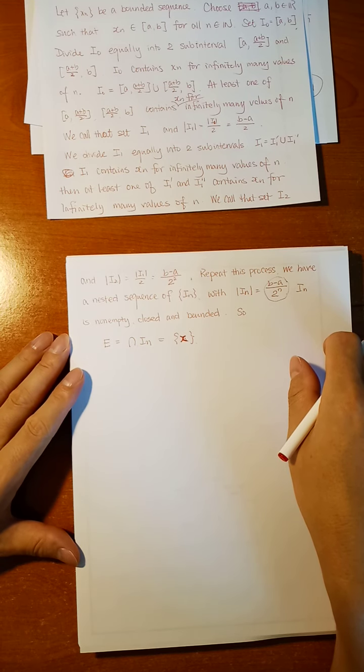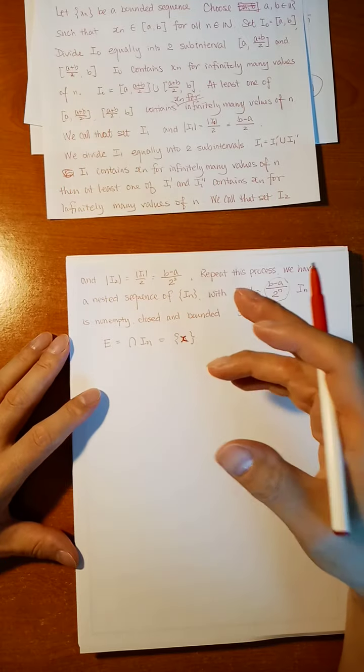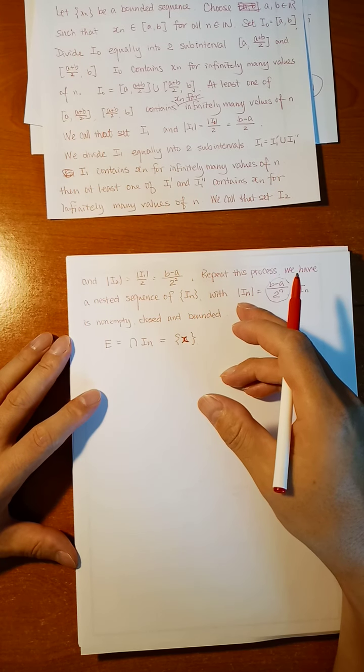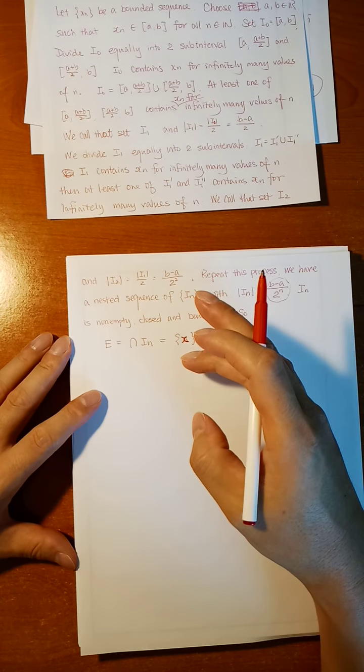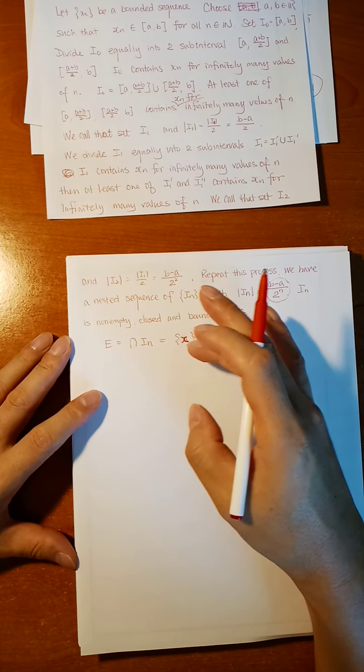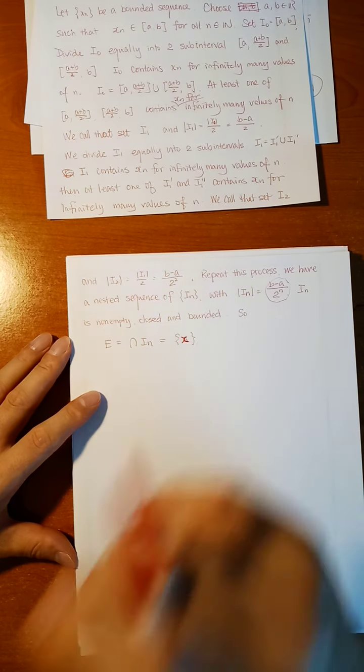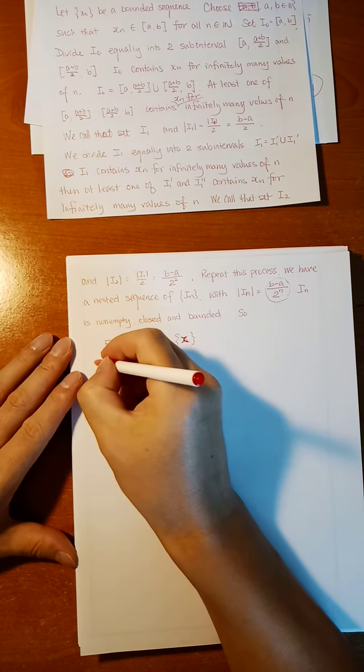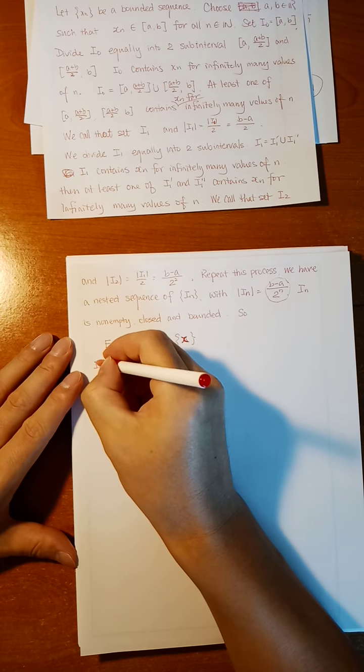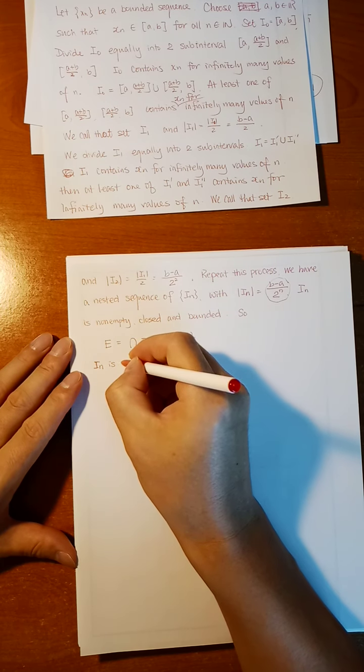Now let's try to prove there is a subsequence of xn that converges to x. In is non-empty.